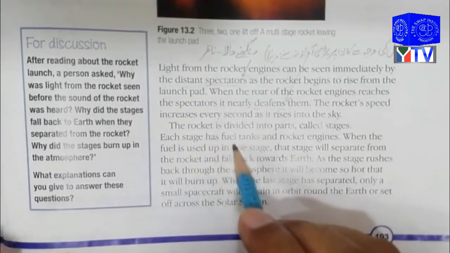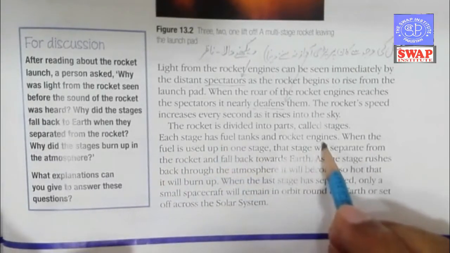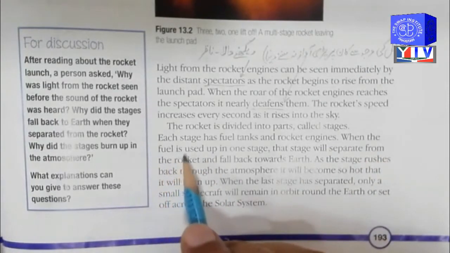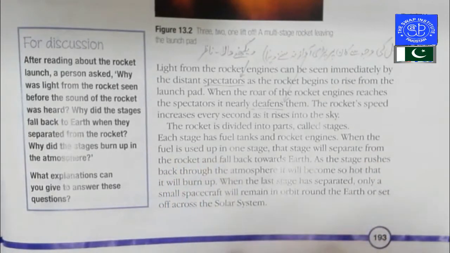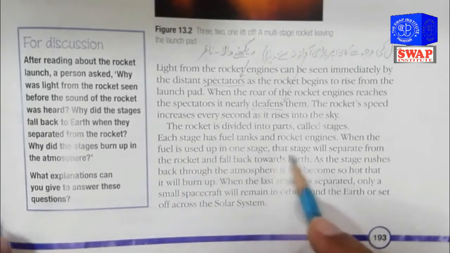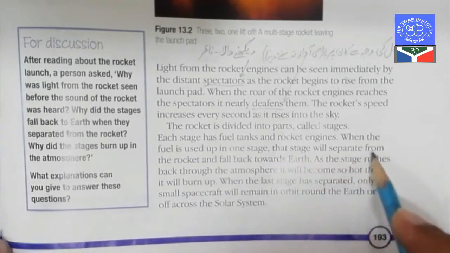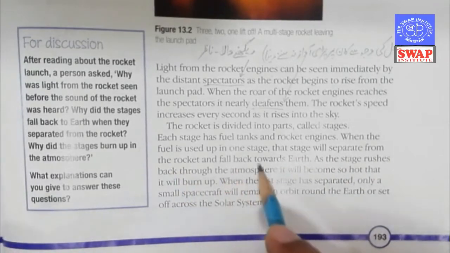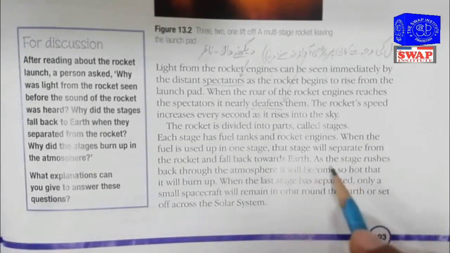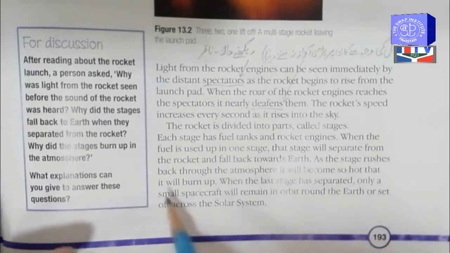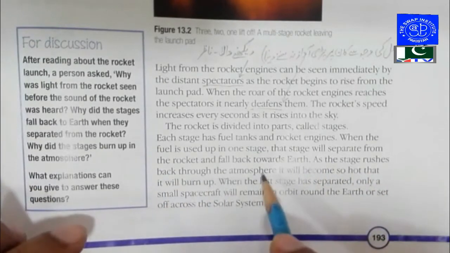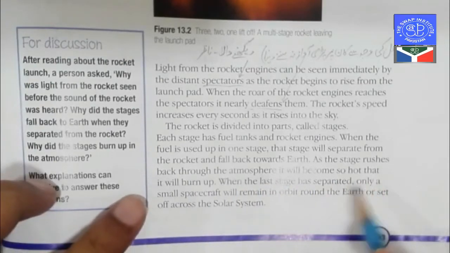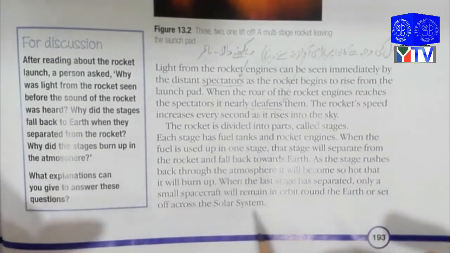Each stage has a fuel tank and rocket engines. When the fuel is used up in one stage, that stage will separate from the rocket and fall back toward the earth. As the stage rushes back through the atmosphere, it will become so hot that it will burn up.